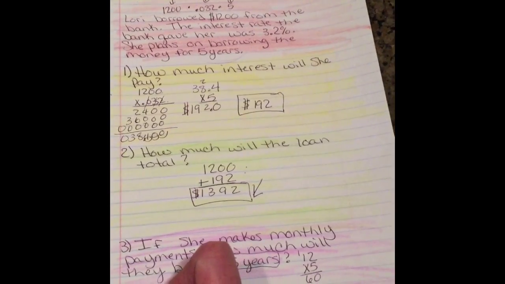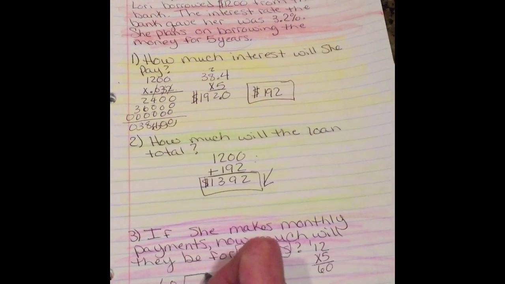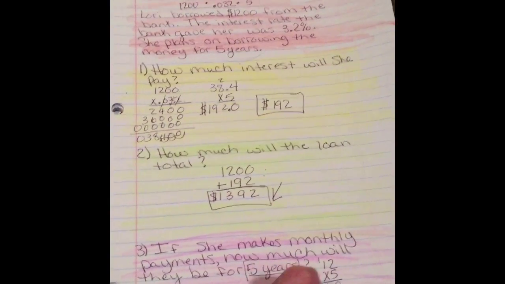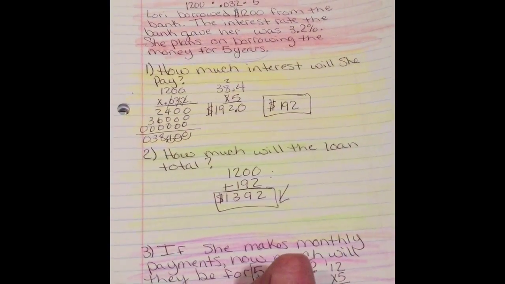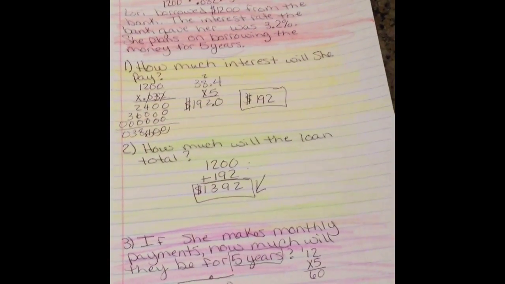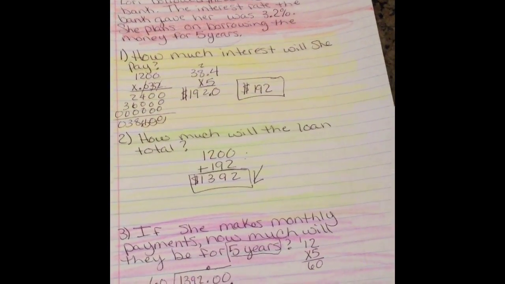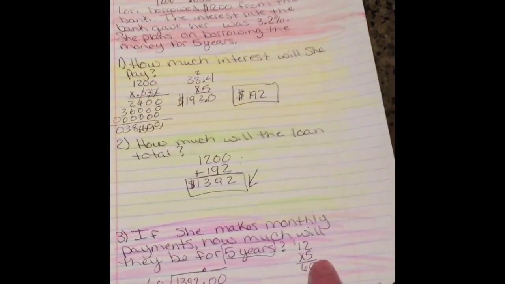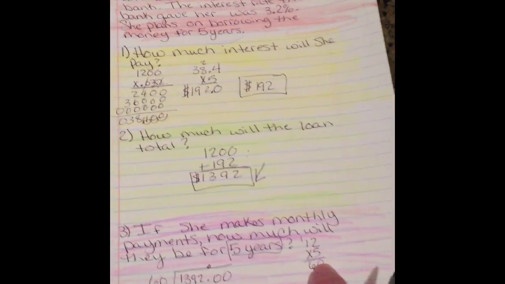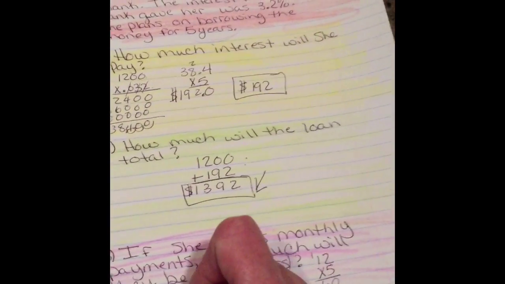So I'm going to divide $1,392. I'm going to add a decimal just in case because it is money. She's going to pay this back over equal payments for 60 months. And I got 60 months because 5 years, 12 months each year is 60 months. And so I'm going to divide.